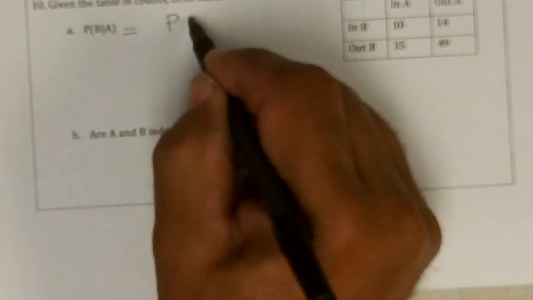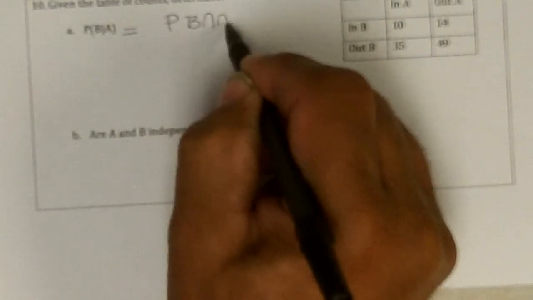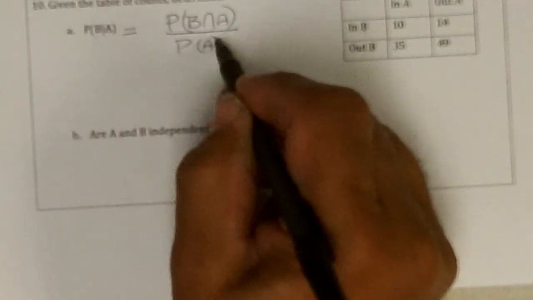The probability of B intersect A over, it's kind of like the division line, the probability of A. The intersection is 10 out of, how many are there total here? 49, 53, 63, 73, 35, 108 total, I believe.